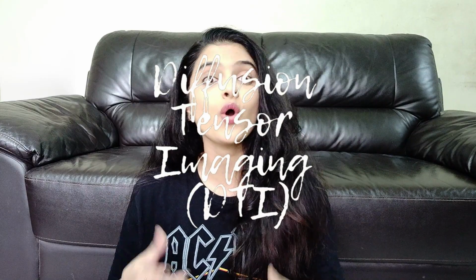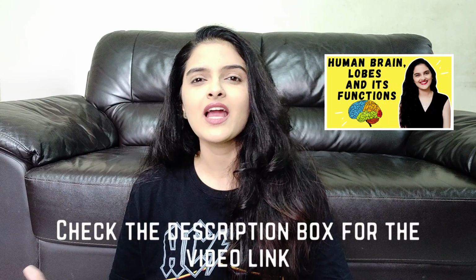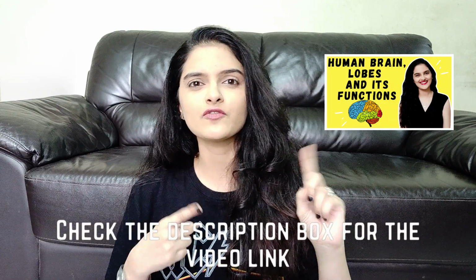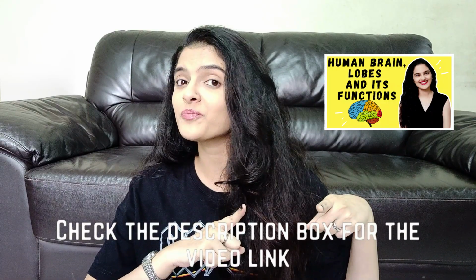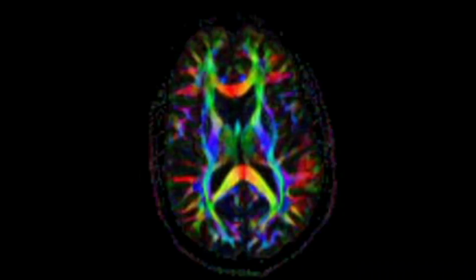Another fascinating technique that uses MRI technology is diffusion tensor imaging, or DTI. Our brain has two distinct color regions. One is gray matter, the second is white matter. I've already explained this really well in the different parts of the brain video. So DTI uses MRI technology to provide a way to measure connectivity in the brain by imaging these white matter tracts.